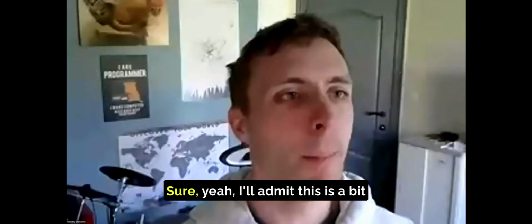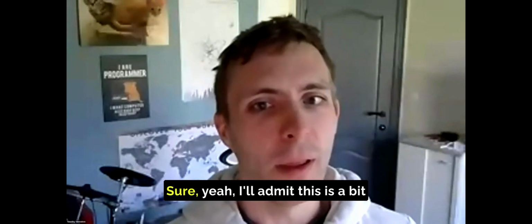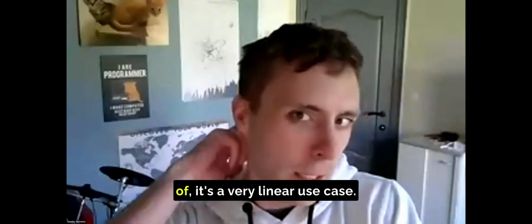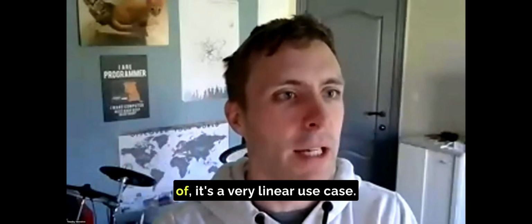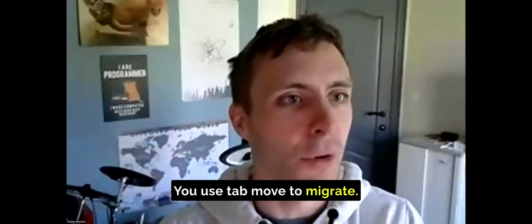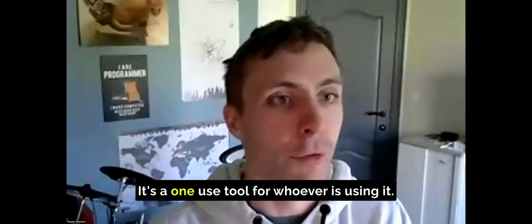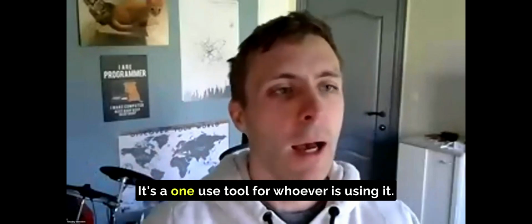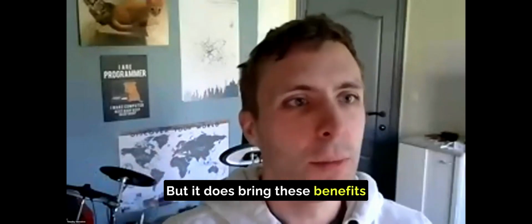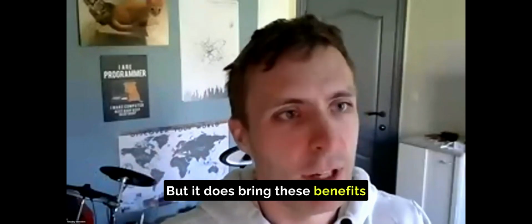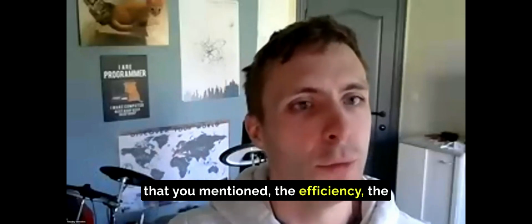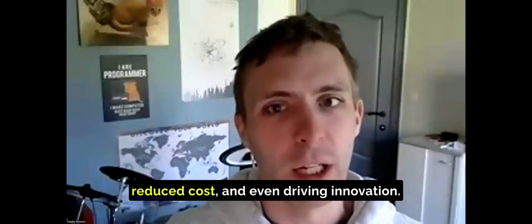Sure, yeah. I'll admit, it's a very linear use case. You use TabMove to migrate. It's a one-use tool for whoever is using it. But it does bring these benefits that you mentioned: the efficiency, the reduced cost, and even driving innovation.